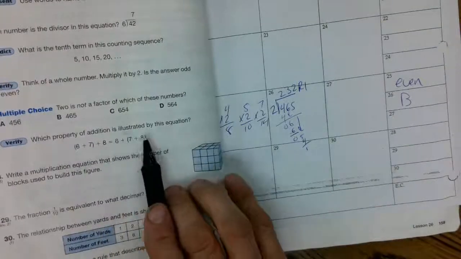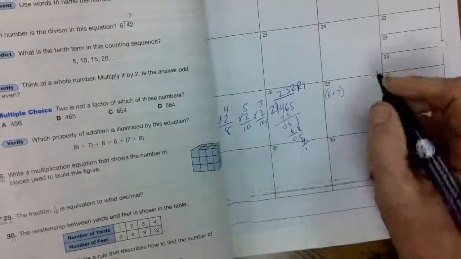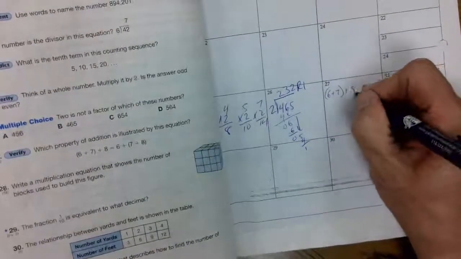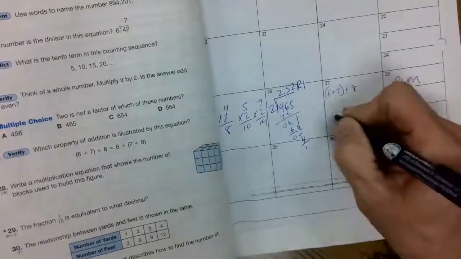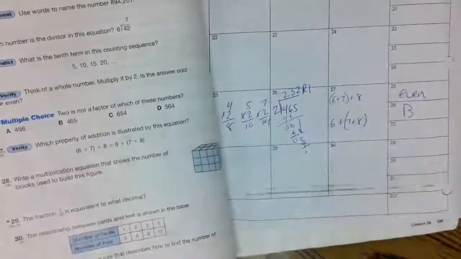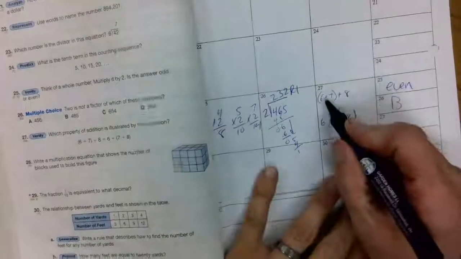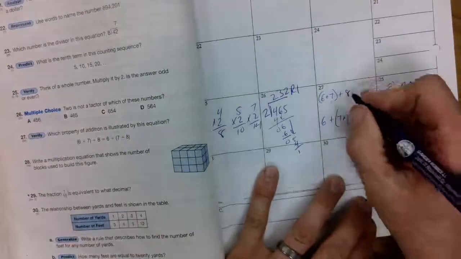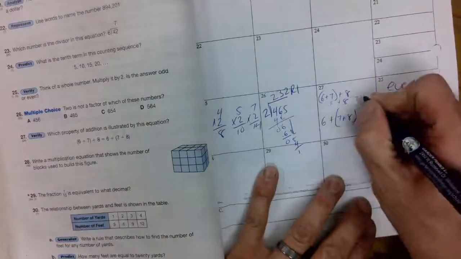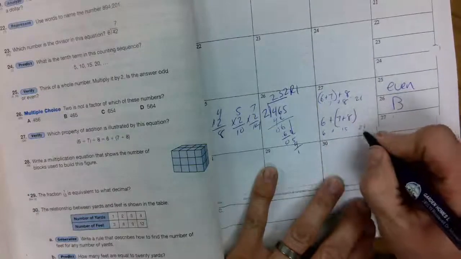Number 27. It says, which property of addition is illustrated by this equation? 6 plus 7 in my selfish parentheses plus 8 equals, I'll put it down here, 6 plus 7 plus 8 in my selfish parentheses. Normally when we have parentheses it might change the answer, but not if they're all addition. So 6 plus 7 is 13. Bring down my plus 8 and I get 21. 7 plus 8 is 15. Bring down my 6 and I get 21.